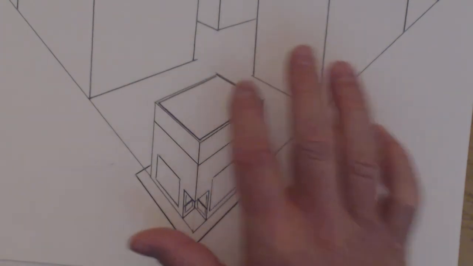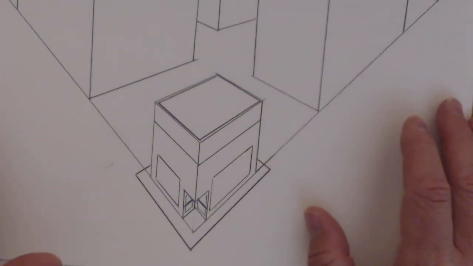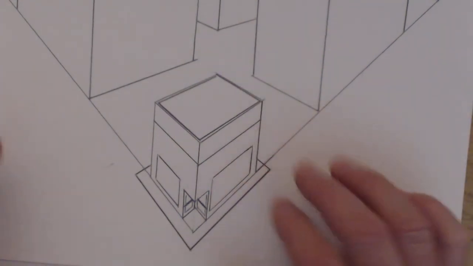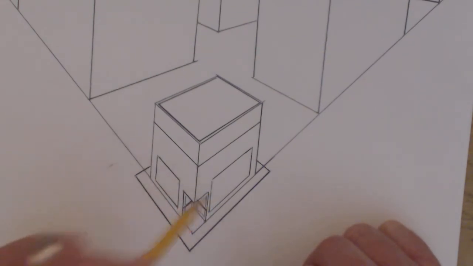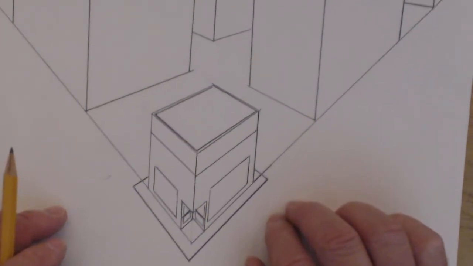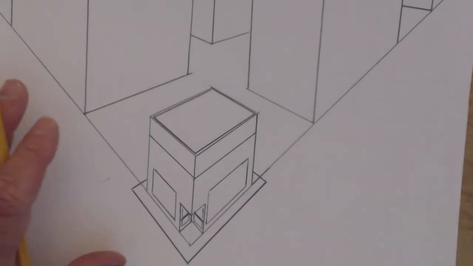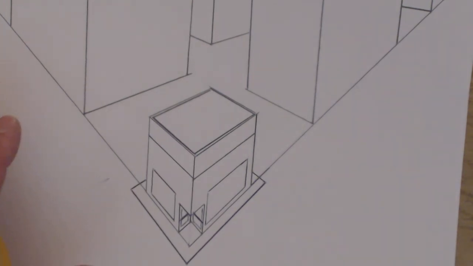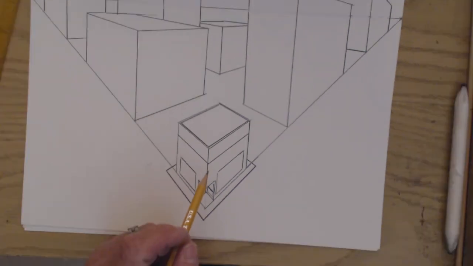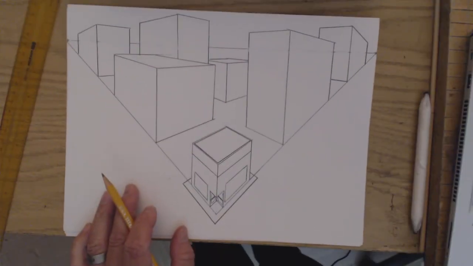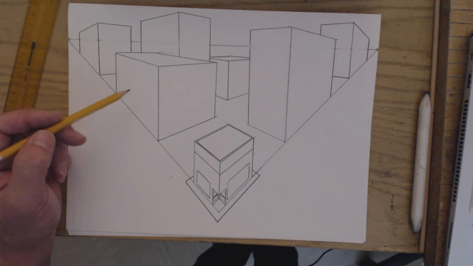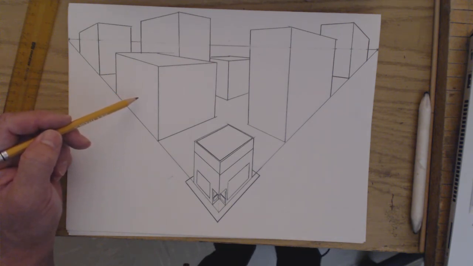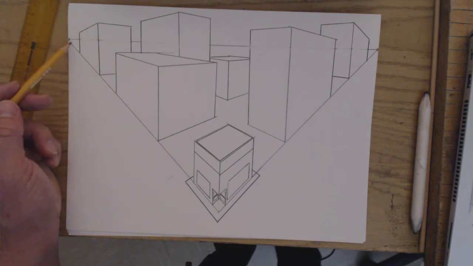Now there's other things we can do to rooftops, and we'll talk about that later. And there's other things we can do within the windows of the building. But right now, you need to know that no matter where you're putting the windows, whether they're going on this front building or any other building on this drawing, if the windows are on the left side of a building, they go to the left vanishing point.